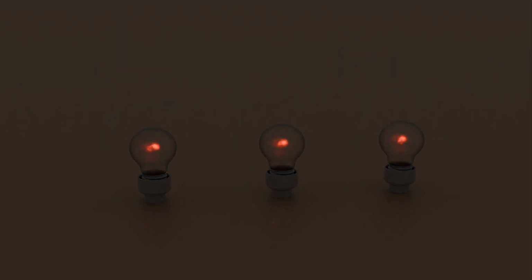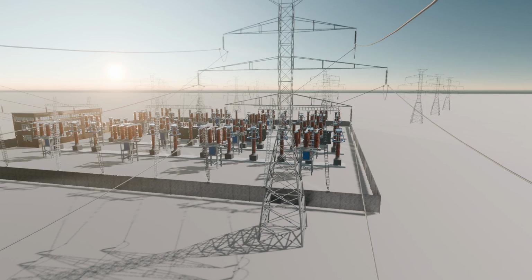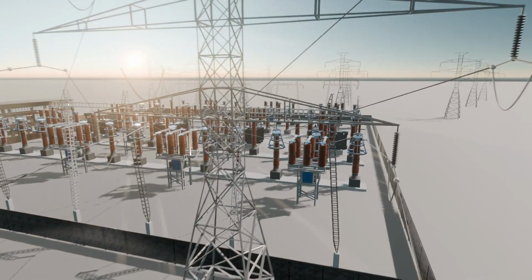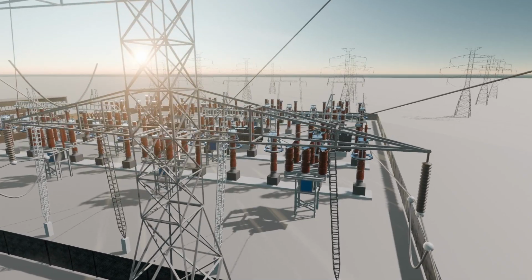In today's series, we will be looking at the secondary transmission lines. So without any further ado, let's get started.